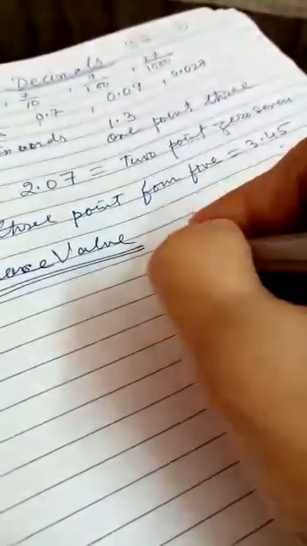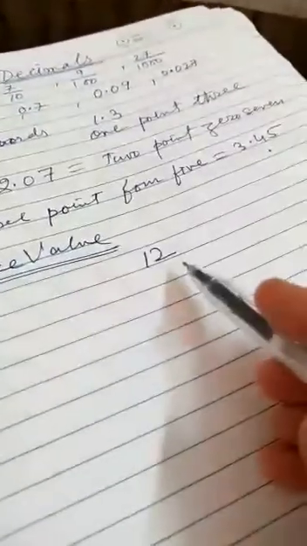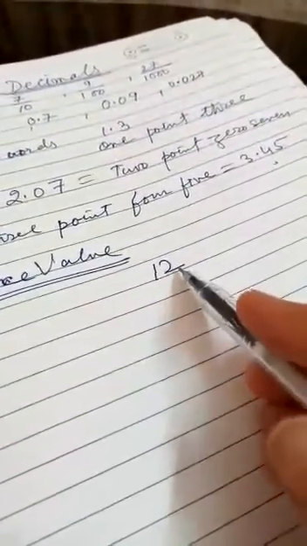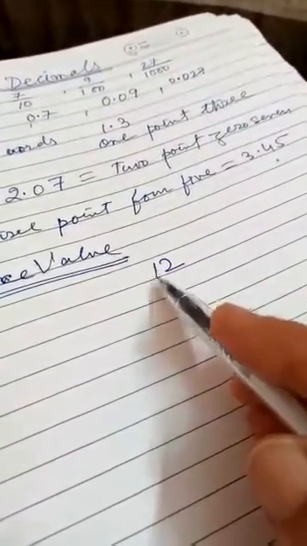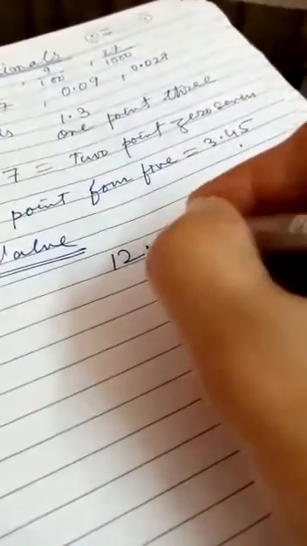All right, now after this we will be doing the place value. So what is the place value of the decimals? Now place value, suppose I give you a number 12. It's a whole number. So what is the place of 2? Ones. What is the place of 1? Tens. Everybody knows all these things. Easy. Now what I am doing, I am giving you another number.